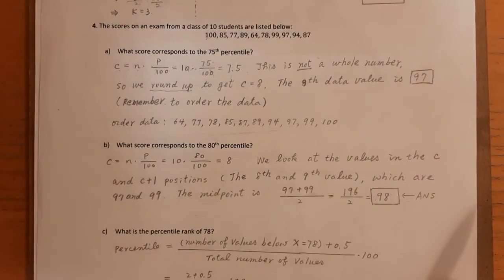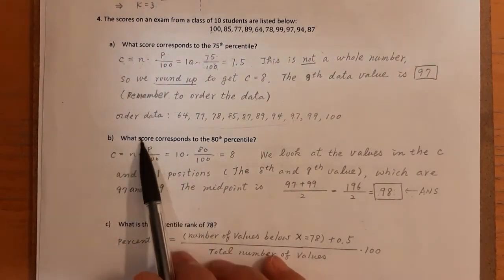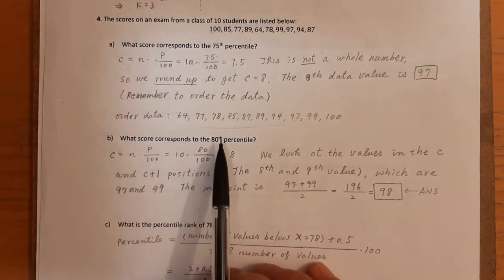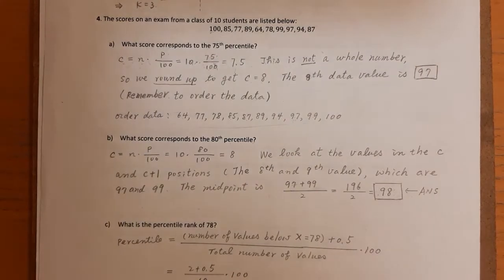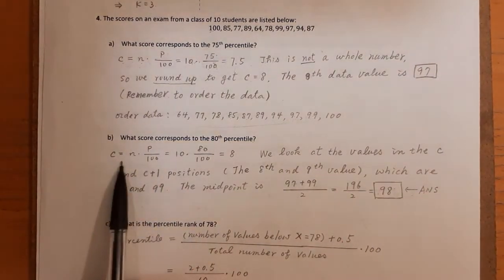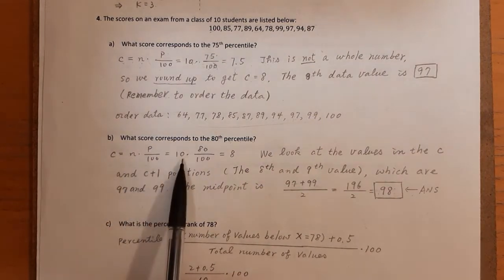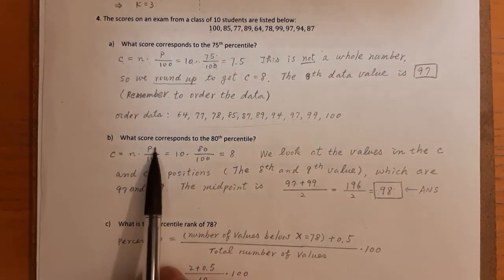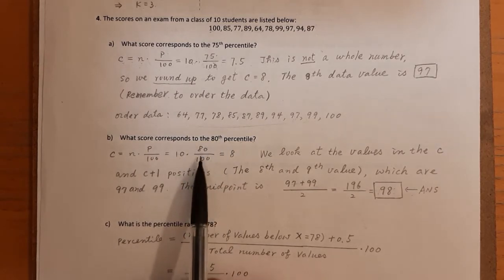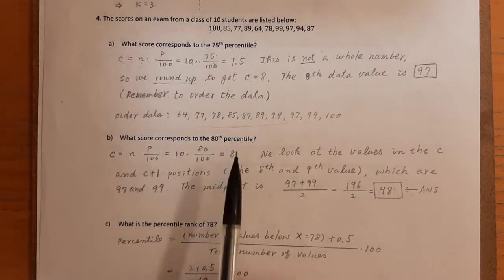Part B asks what score corresponds to the 80th percentile. We still use this formula. C equal n, n is 10, times P over 100. Here the 80th percentile is 80 over 100. You got 8.